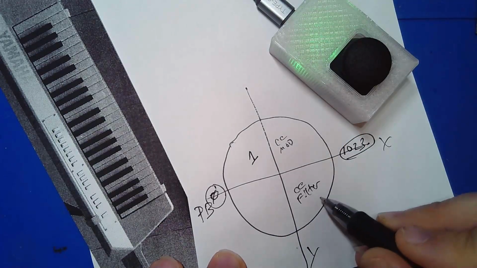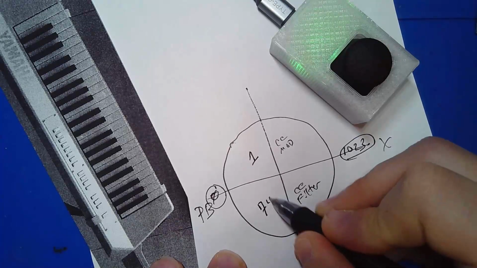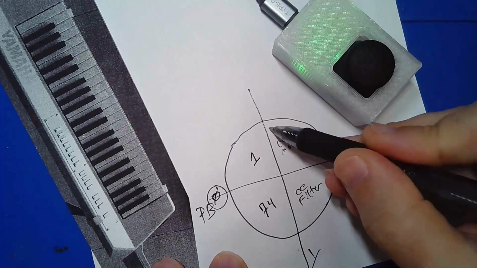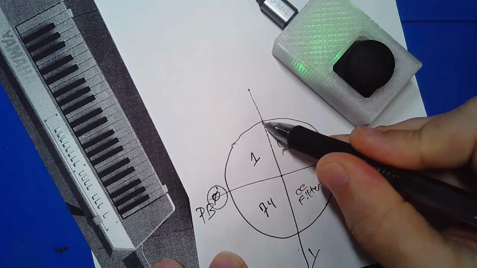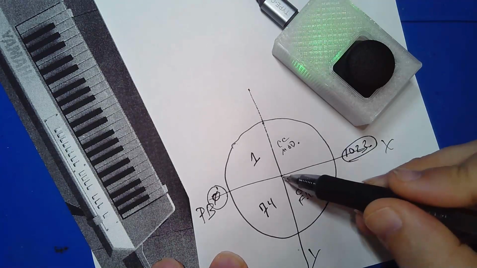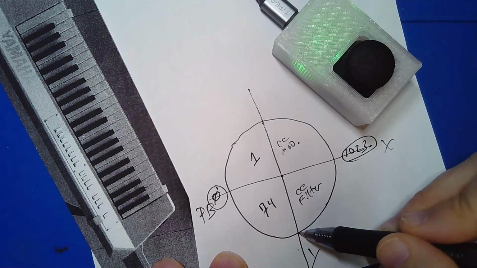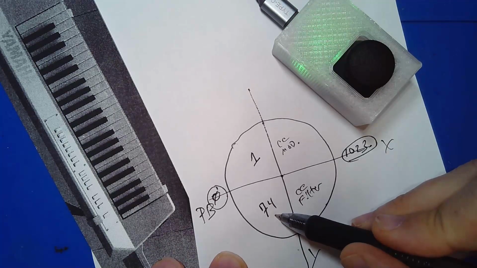And the filter that he wished to use was on 74. So center to limit up wanted CC mod, center to down he wanted 74 CC.